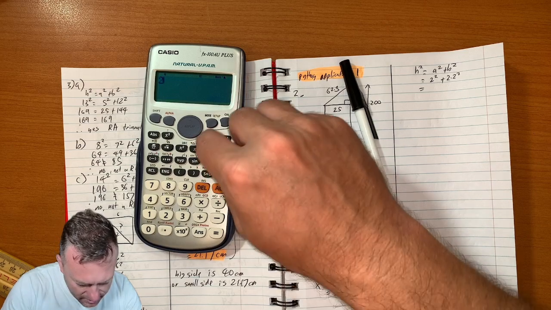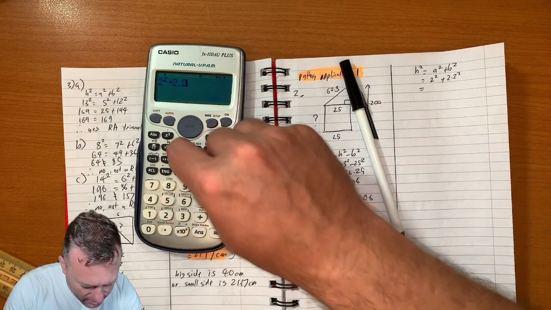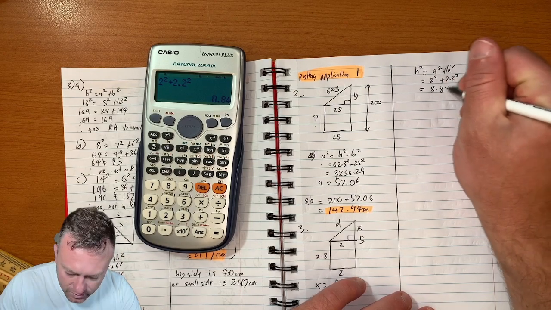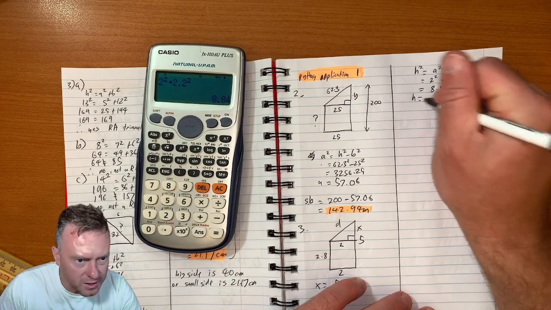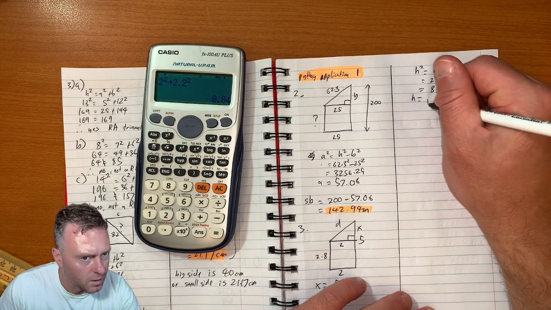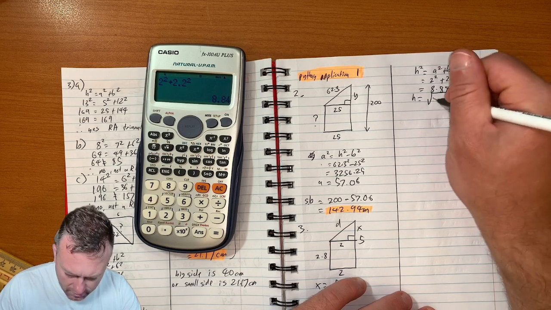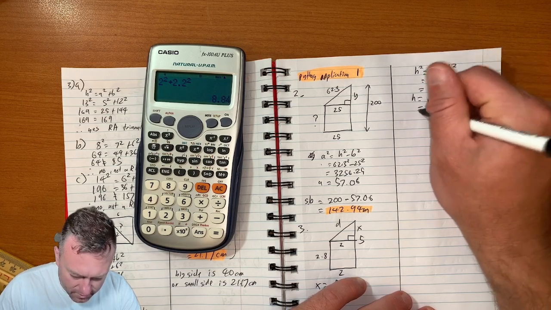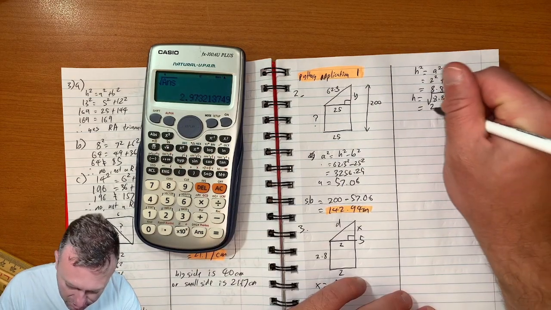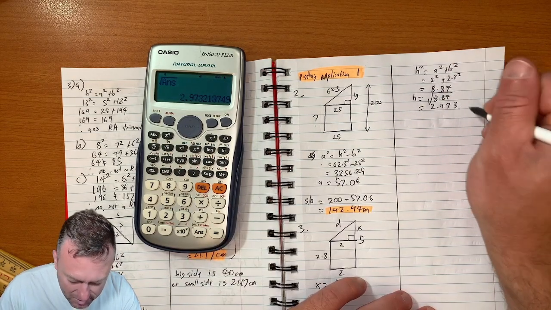We get 8.84. Then h equals the square root of 8.84. So we get 2.973, blah, blah, blah.